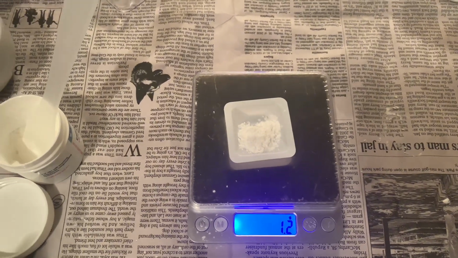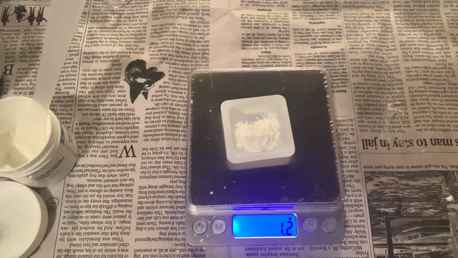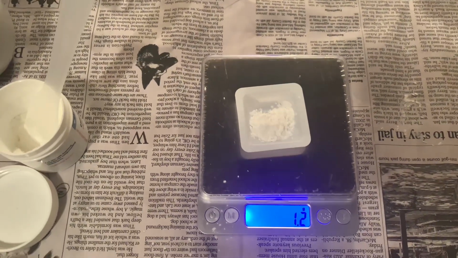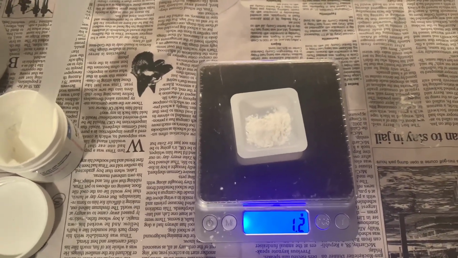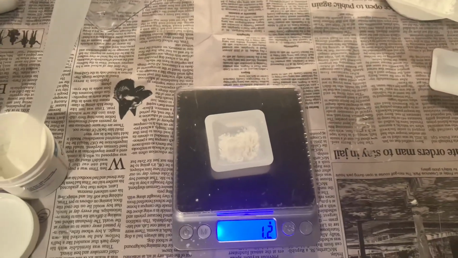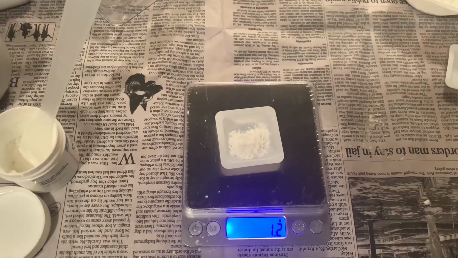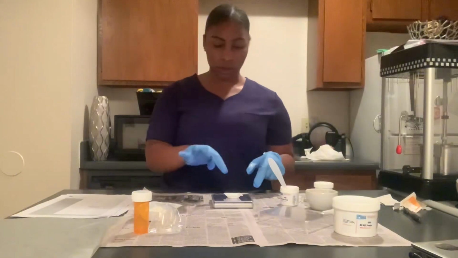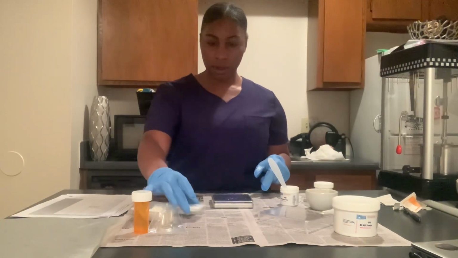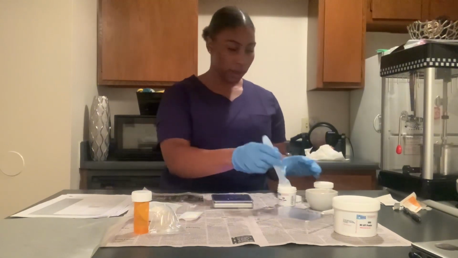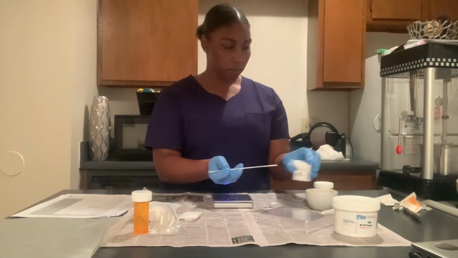So there it is. It keeps going up and down, honestly. So it's 1 gram, just over just a little bit. So that is 1 gram, 1.1, 1.2 of our caffeine. Move this over and put it right here because we're finished with that.